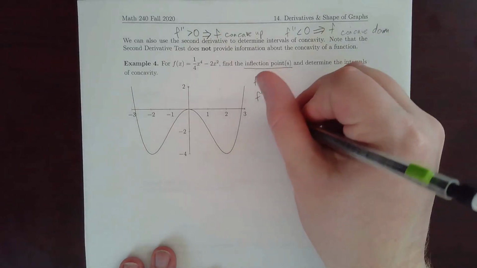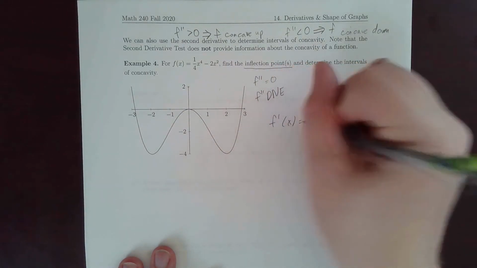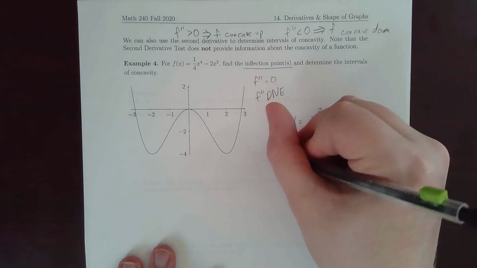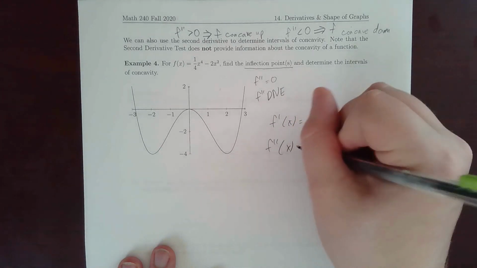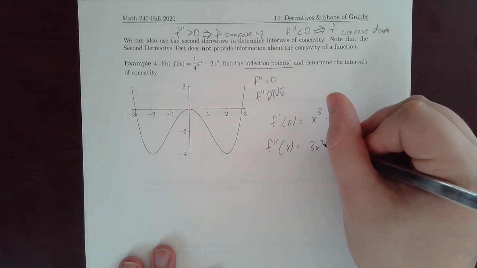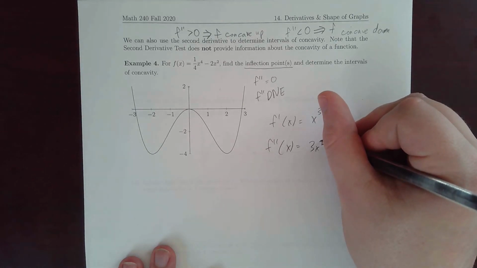So our first derivative of this function is x to the 3rd minus 4x, but we're really interested in the second derivative of this function, which is 3x squared minus 4.